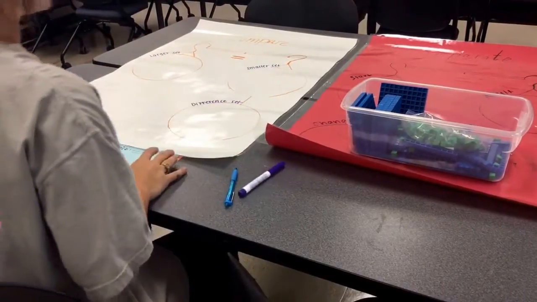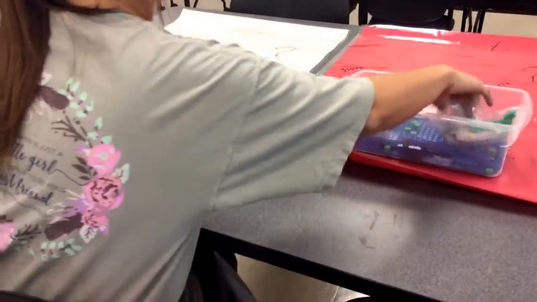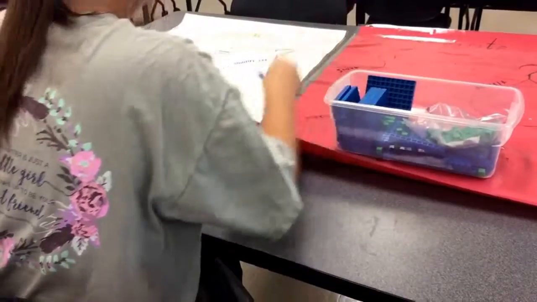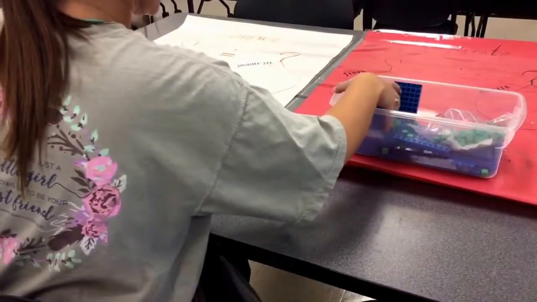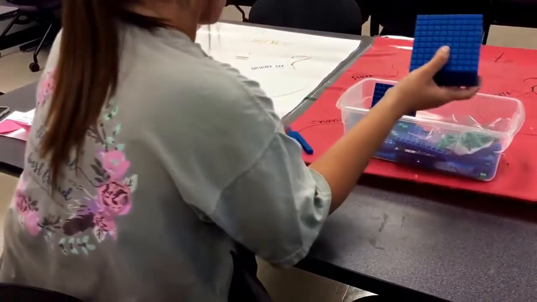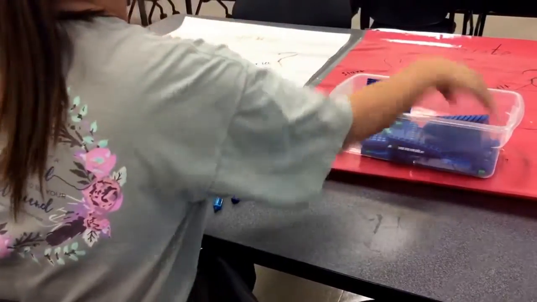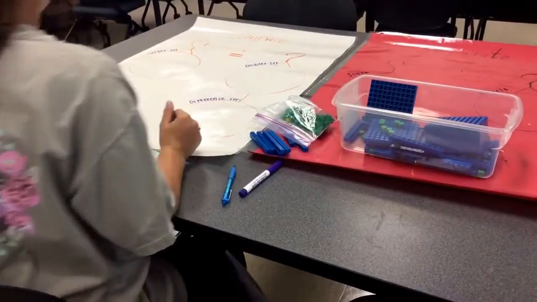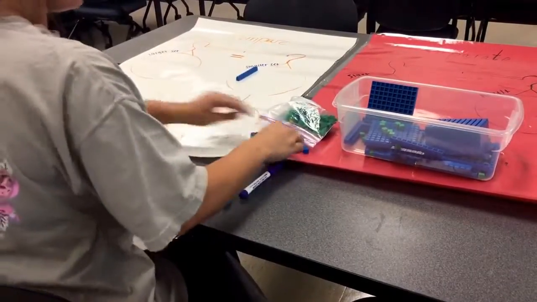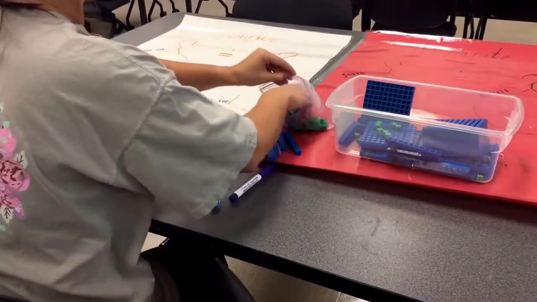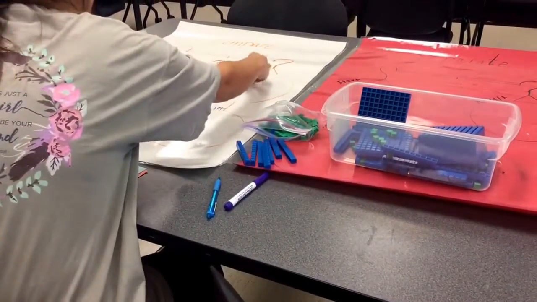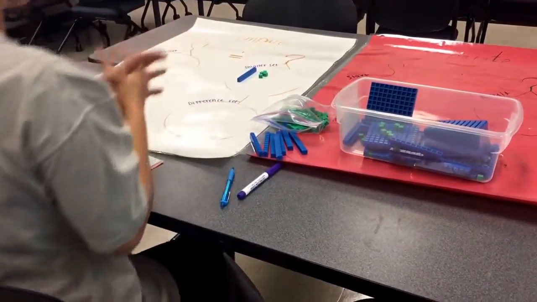So we are going to use base 10 blocks to represent the sizes of our set. I'm going to start with the smaller set that Julia has, because that's given to us in the problem, and we know that she has 14 bananas. So we're going to use a long and 4 units to represent the 14 bananas that Julia has.